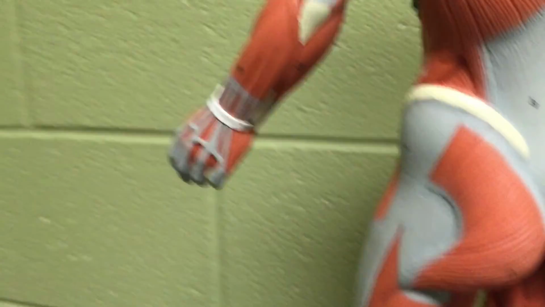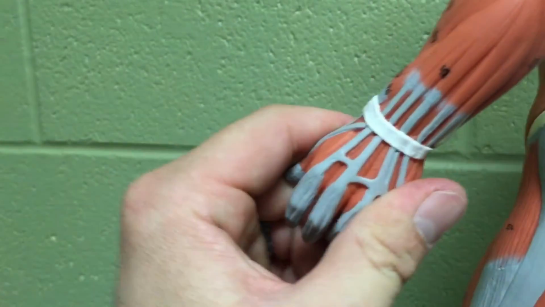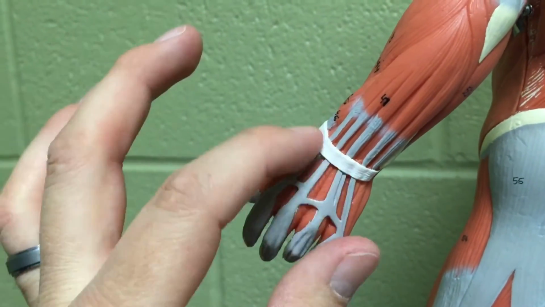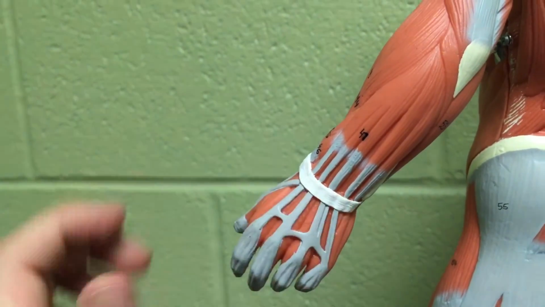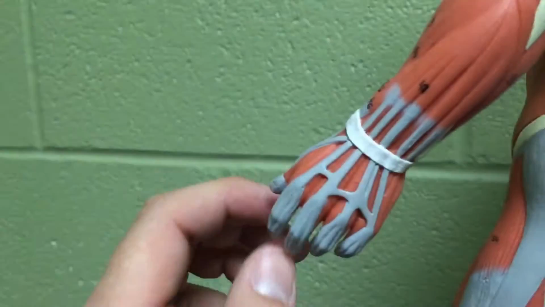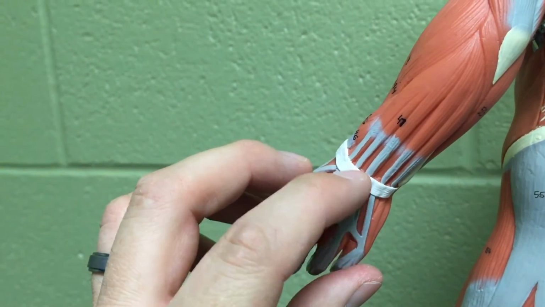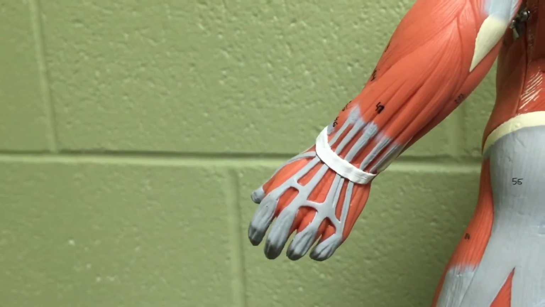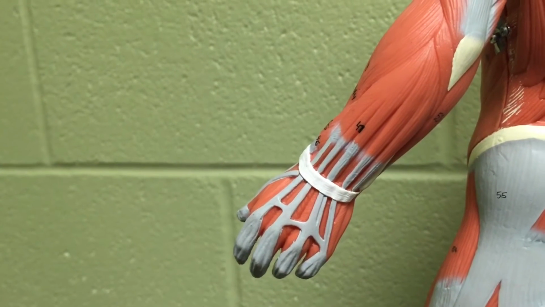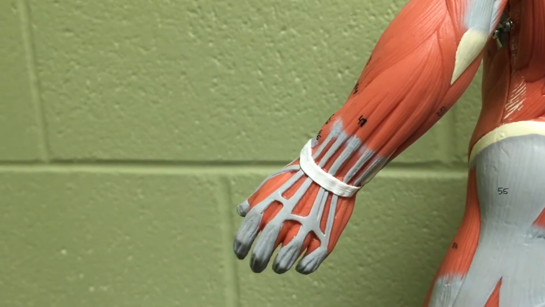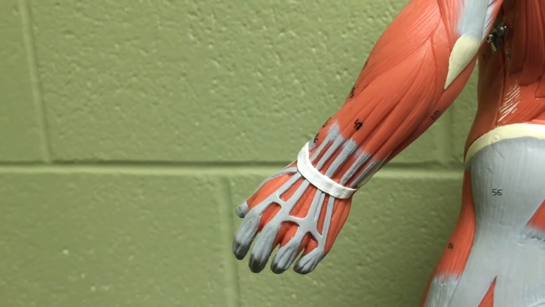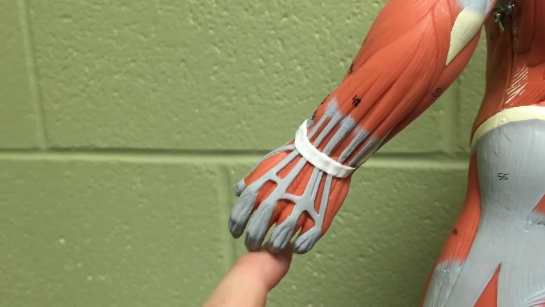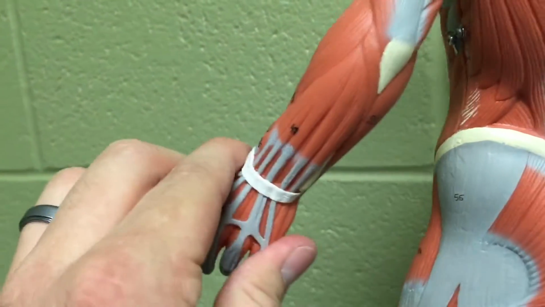Now, in the forearm, what we're looking at here is the back side of the forearm, the posterior side of the forearm. You can see this band covering what would be like what my watch is doing. And that is the posterior retinaculum. On the front side, we'll find the anterior retinaculum. Those are fibrous bands that basically hold all those tendons in place.